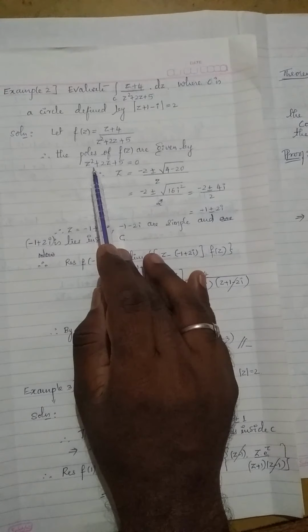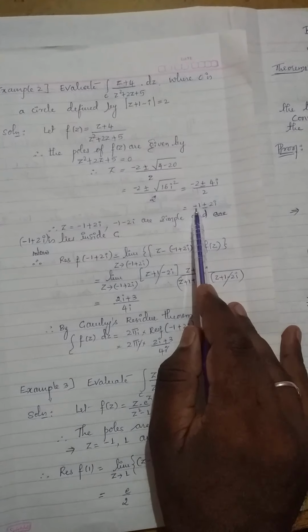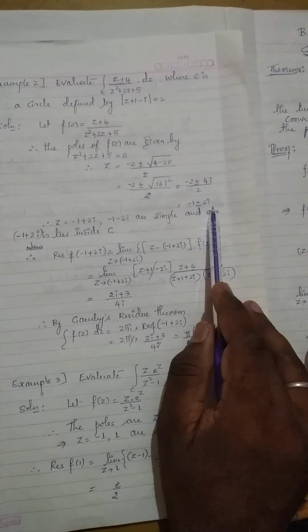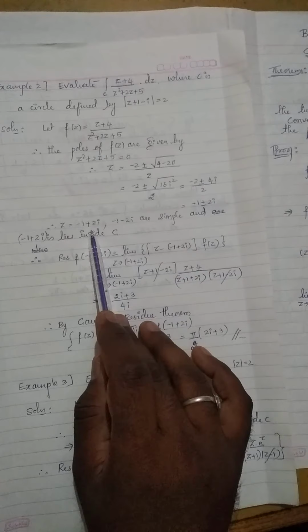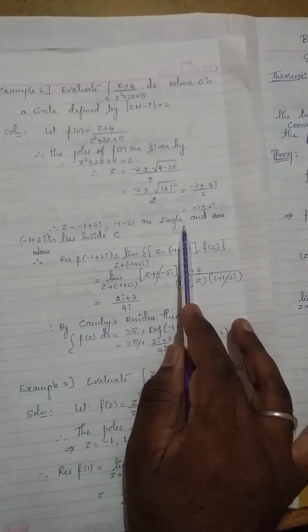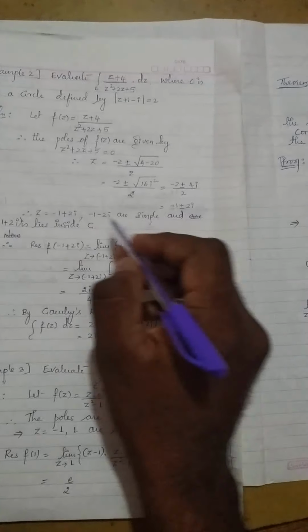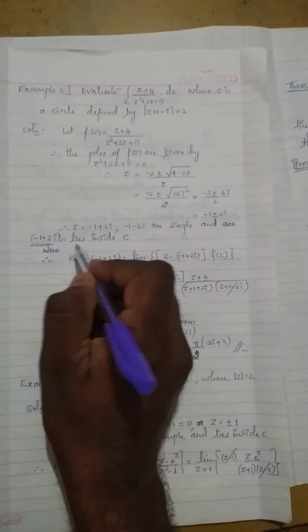So therefore z is equal to what we got? Minus 1 plus or minus 2i. So z is equal to minus 1 plus 2i and minus 1 minus 2i, and these are simple poles. Here, minus 1 plus 2i lies inside C. Why?